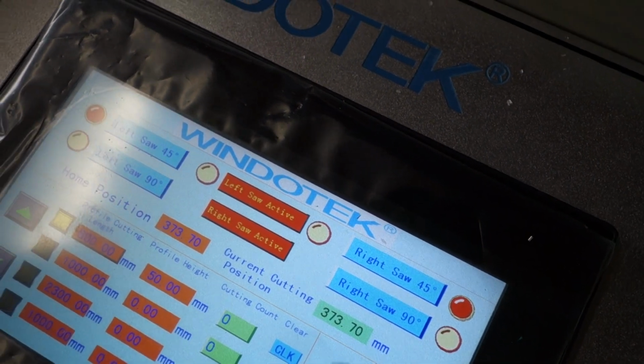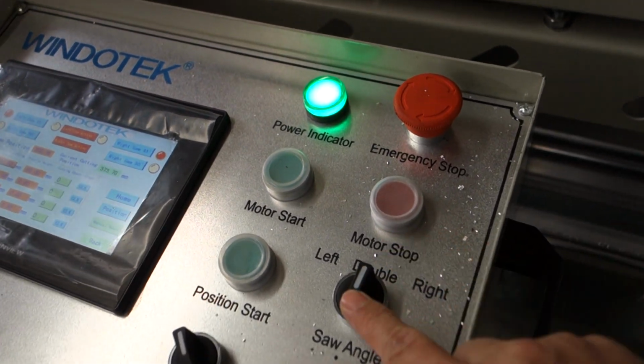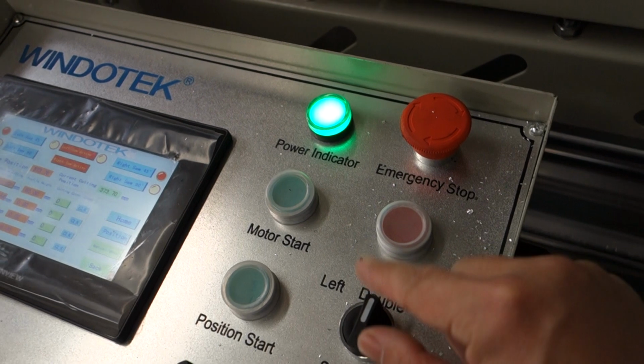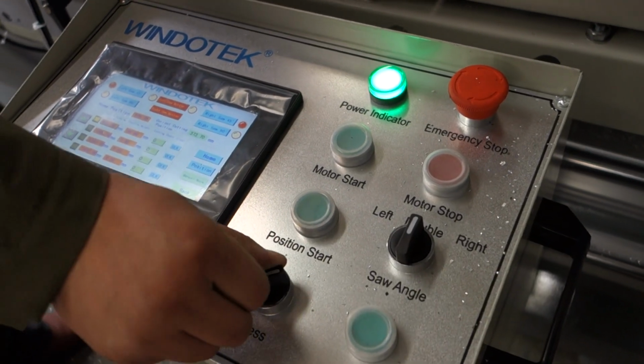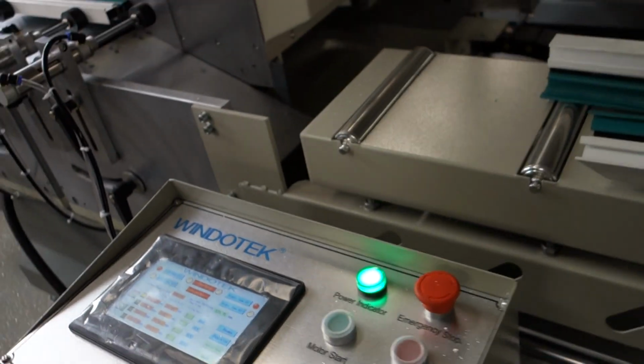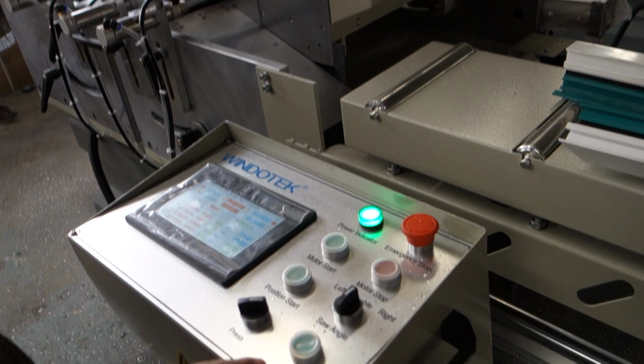373.7. Then select the cutting head, cutting saw angle, the double or left right. Now select double. Then press, hold the profile, and start the motor.